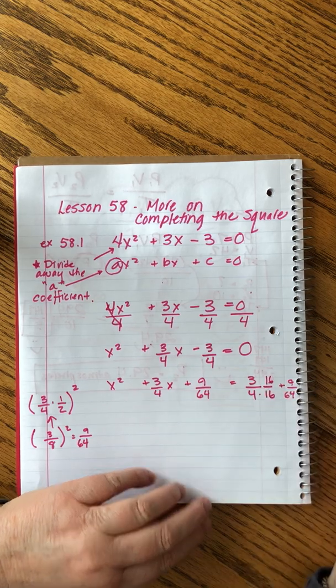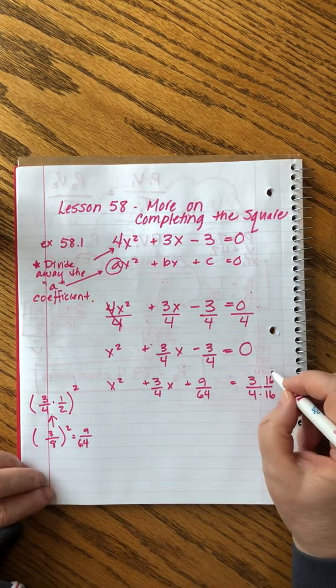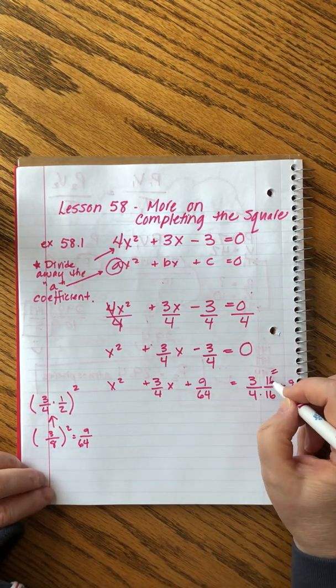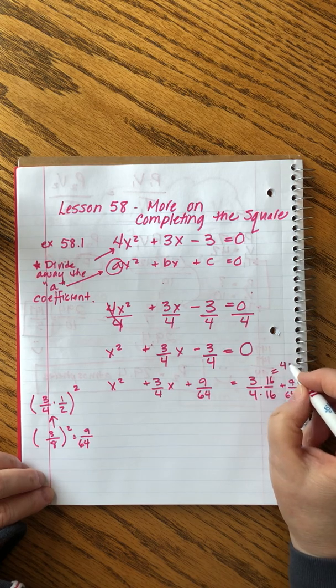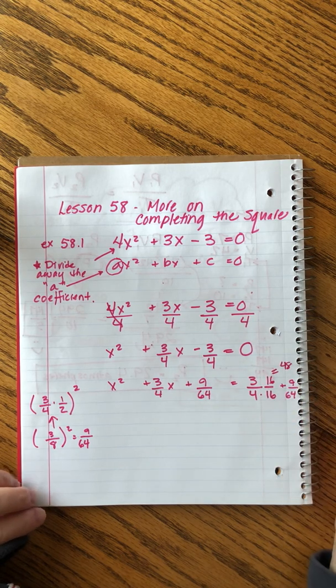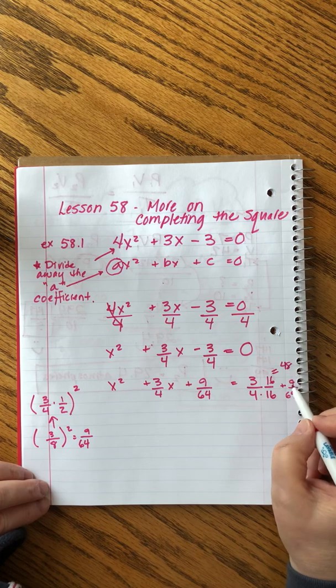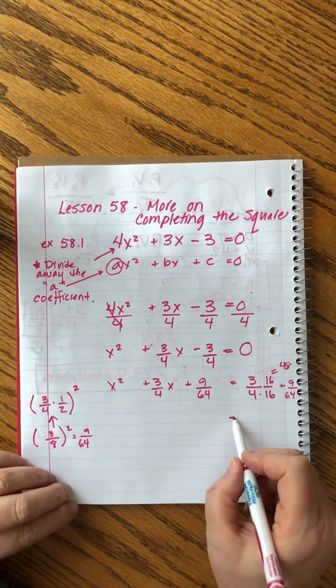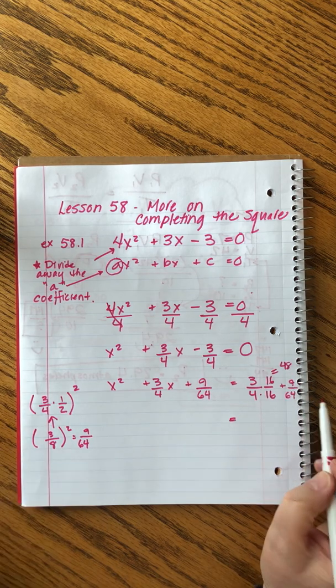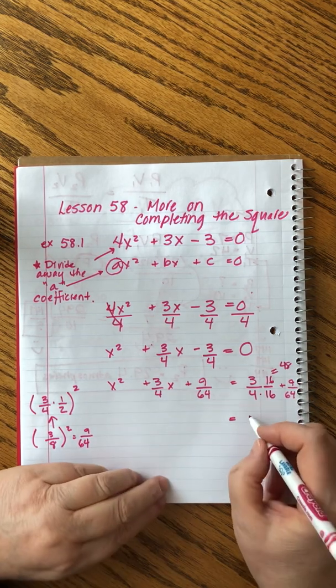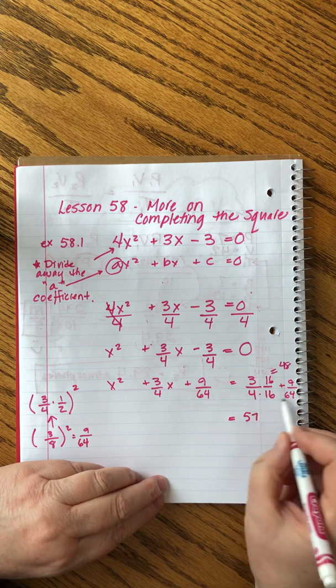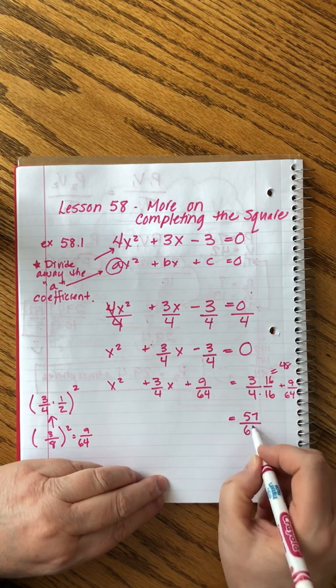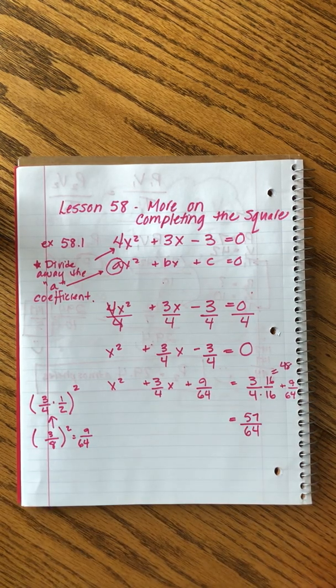I'm going to have to top and bottom it in order to get that. 16 times 3 is 48. Okay, so I'm going to be adding 48 to 9. When I get to that, let's do it now. 48 plus 9 is 57, and then my denominator is 64. Oh, it's kind of ugly, isn't it? But that's fine, we'll deal with it.